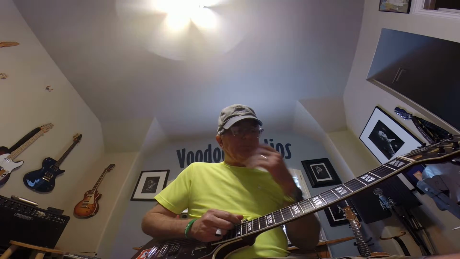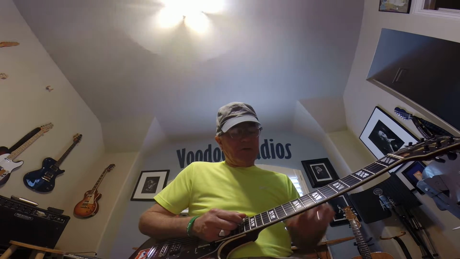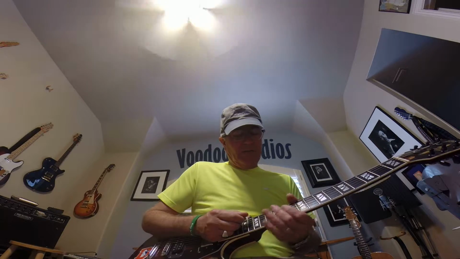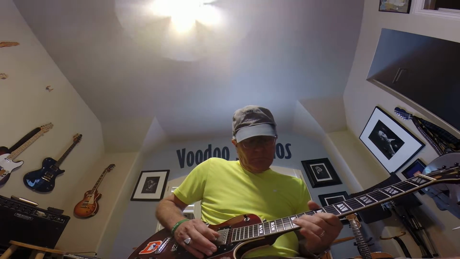To me, it just adds so much more color than just playing the same notes and not trying to play the notes in between. Playing every note on this lick.